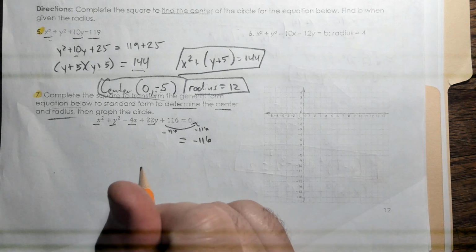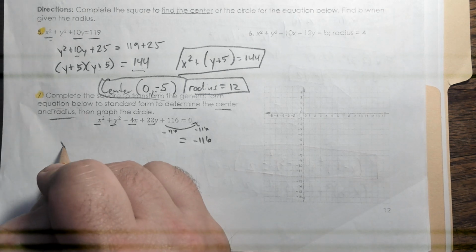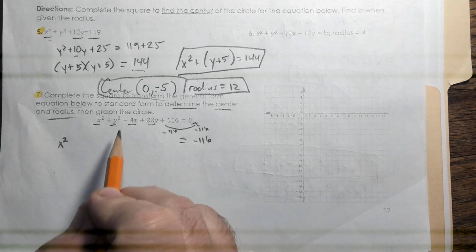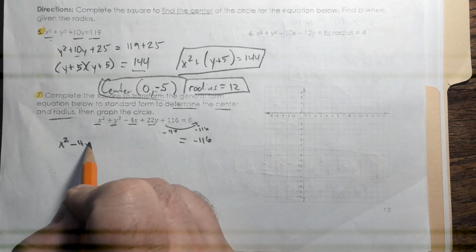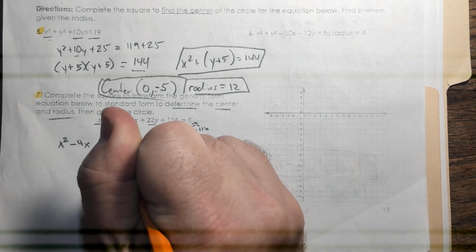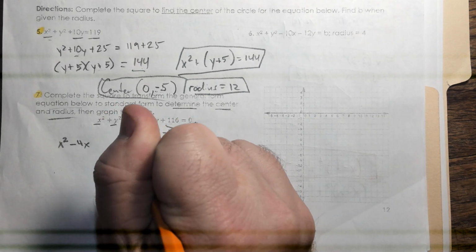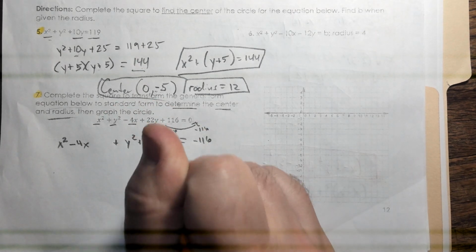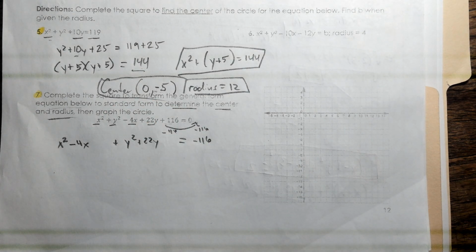Now, x squared minus 4x, and then the y squared plus 22y, and I'm going to make room here because we're going to have to add.